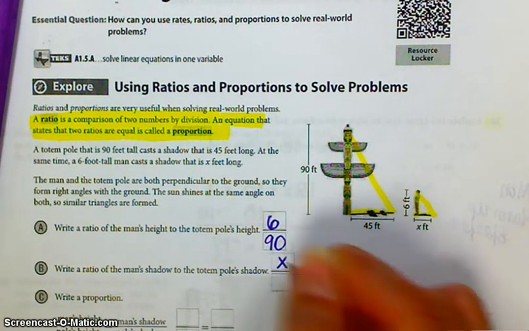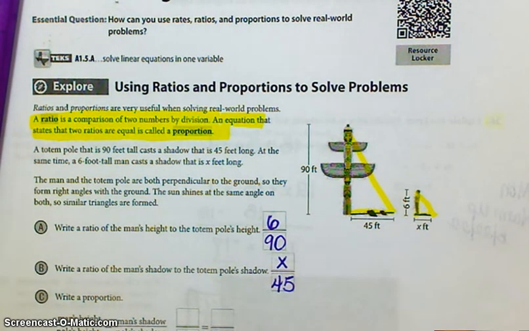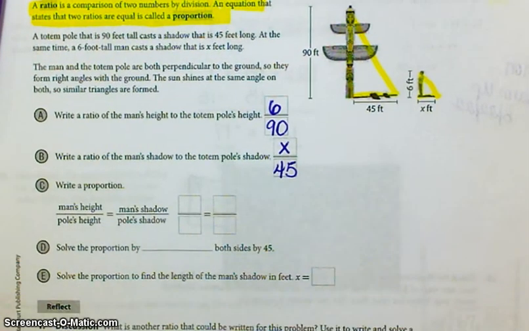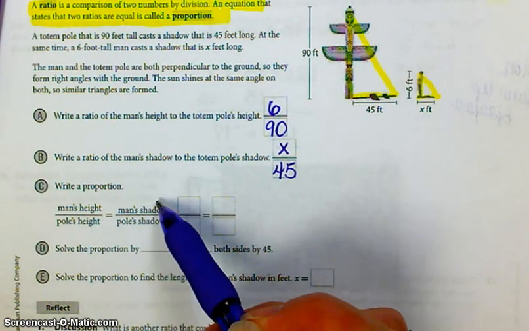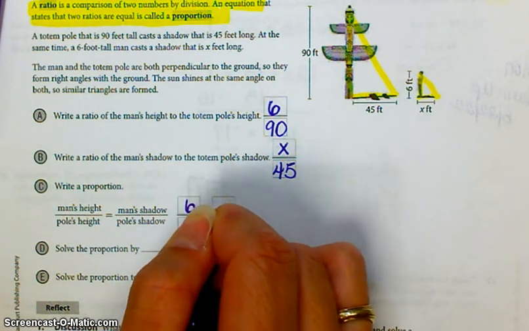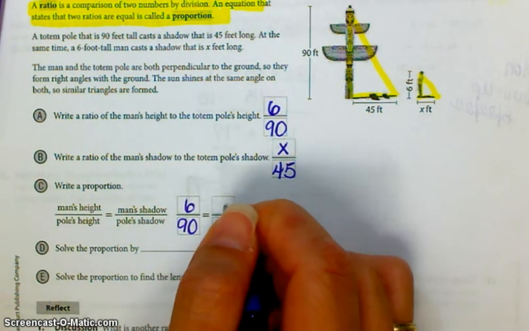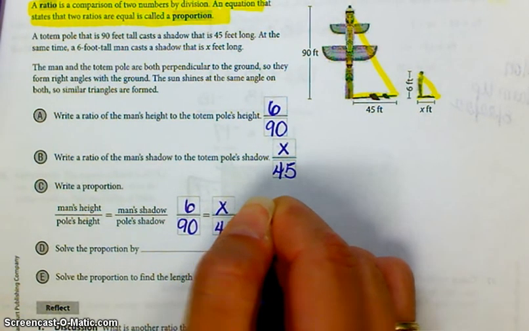Man's shadow, totem pole's shadow. And then write a proportion. So man's height over totem pole's height equals man's shadow over pole's shadow. So 6 over 90 equals X over 45.